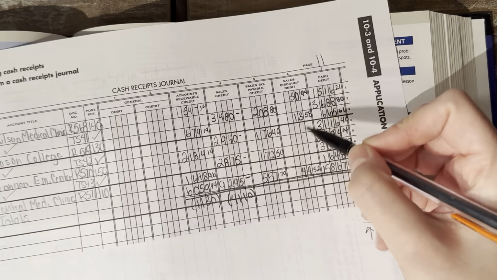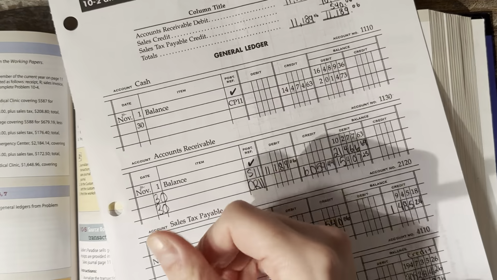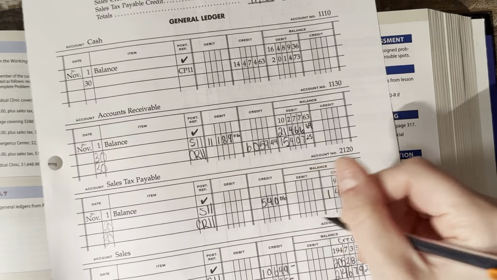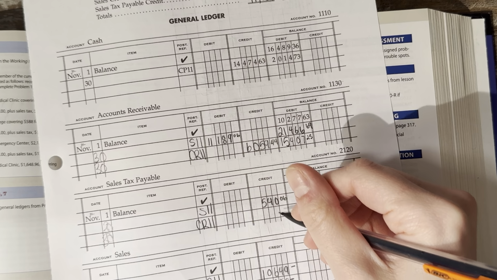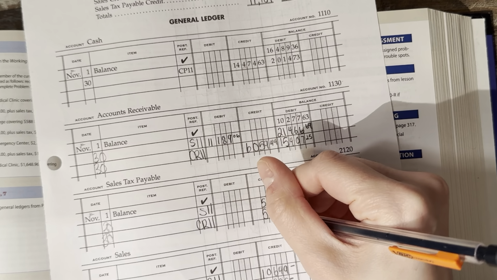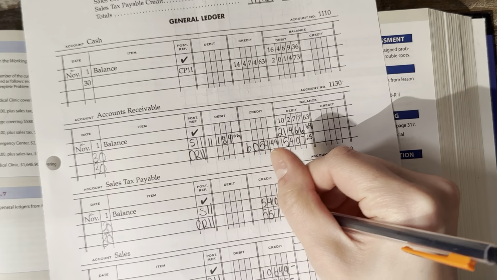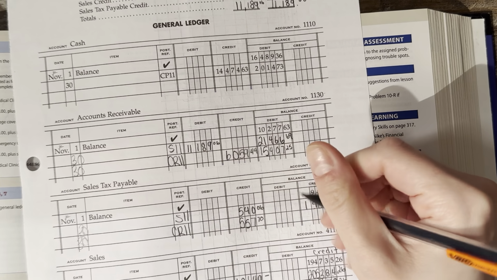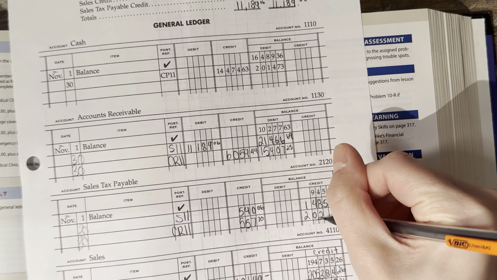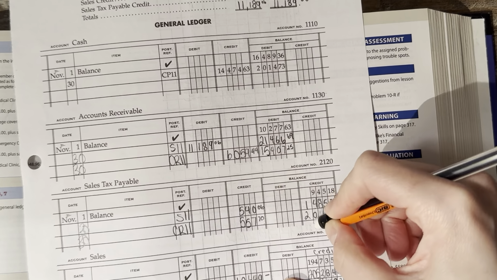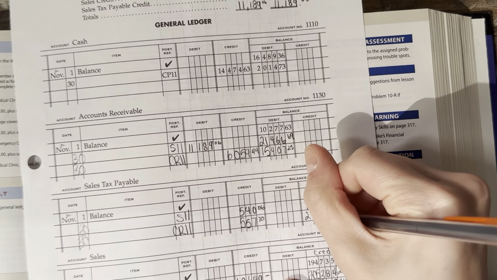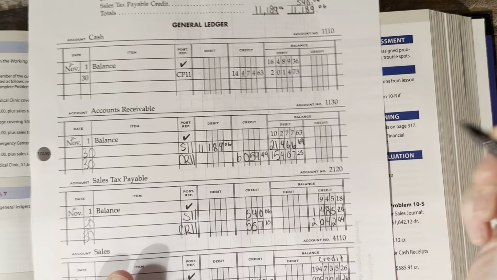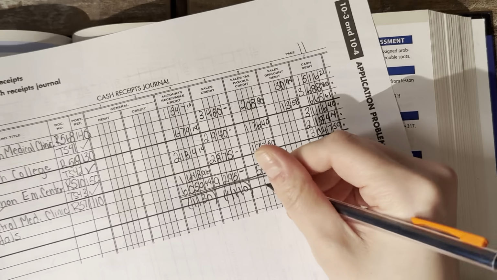Sales tax payable credit. So we find the sales tax payable, we put the date the 30th, CR11, and it is a credit, $557.70. Add this credit to this credit like we normally do, and we get $2,042.94. 2120 is the post reference, 2120.